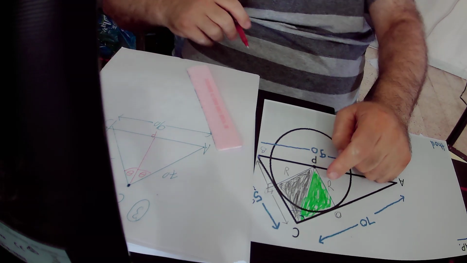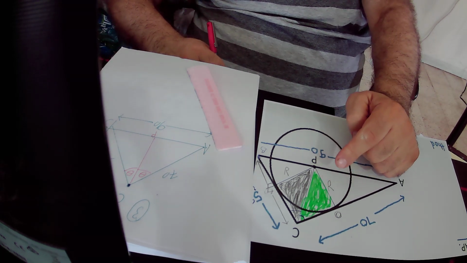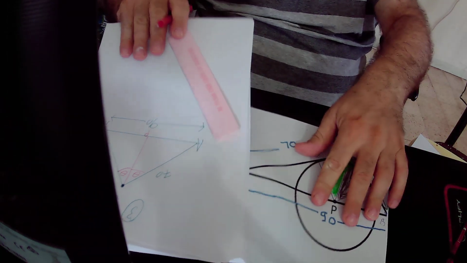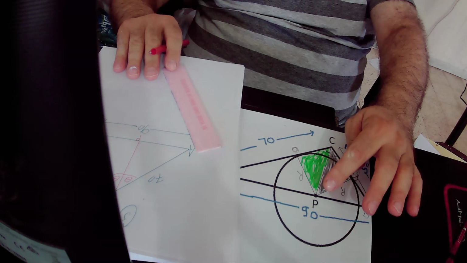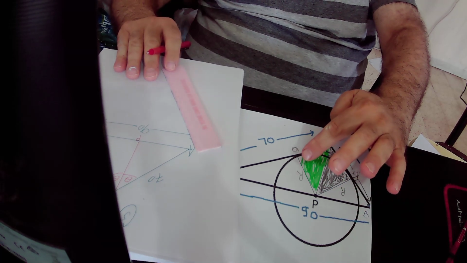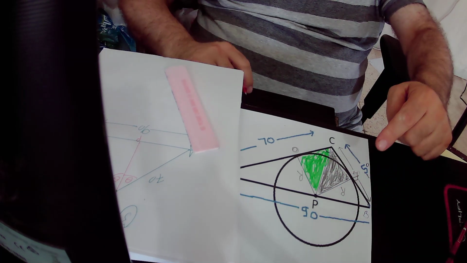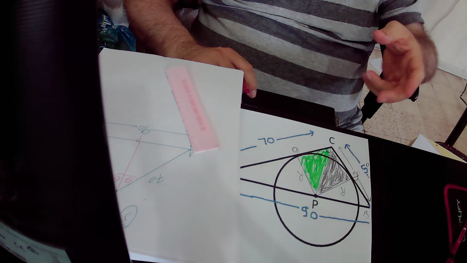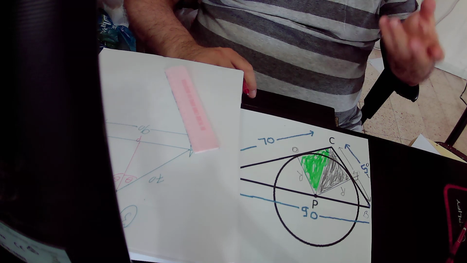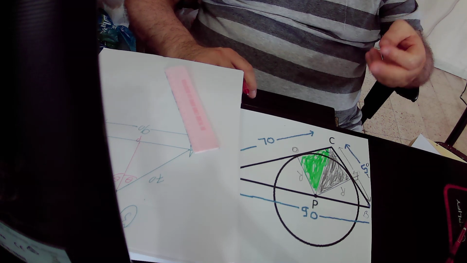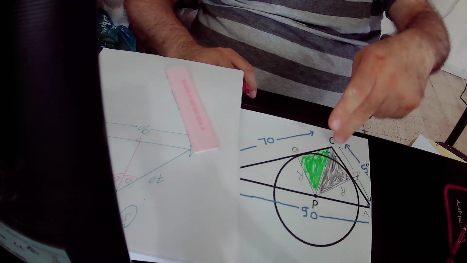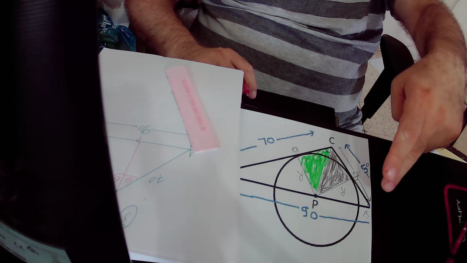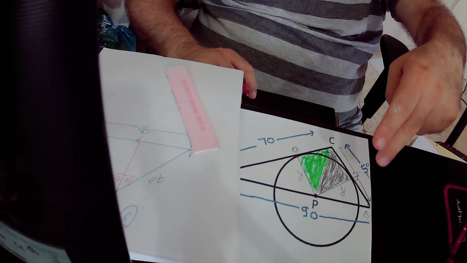So if we call angle PCO theta, then angle PCE also will be theta, because those two angles are equal to each other.